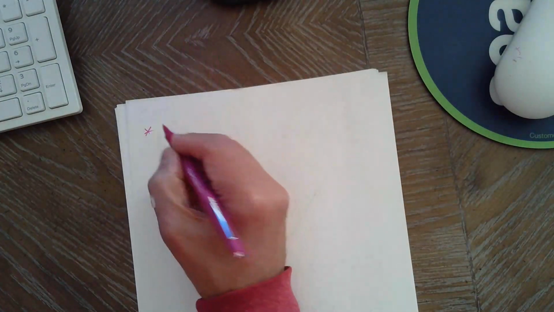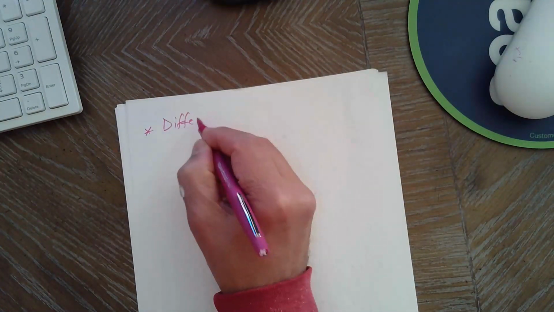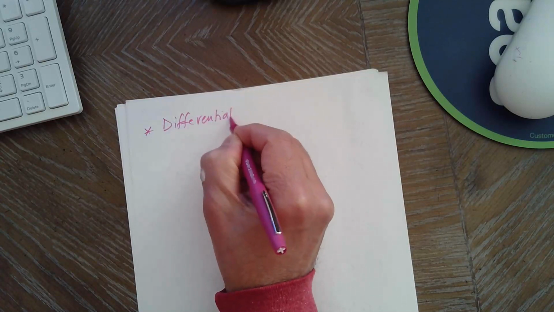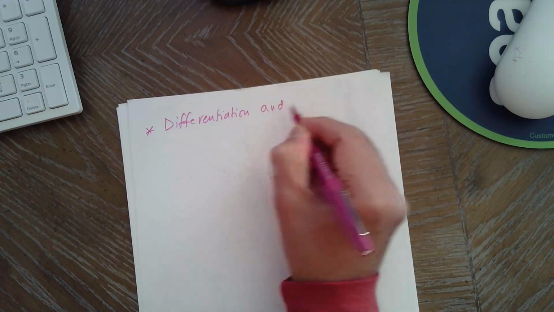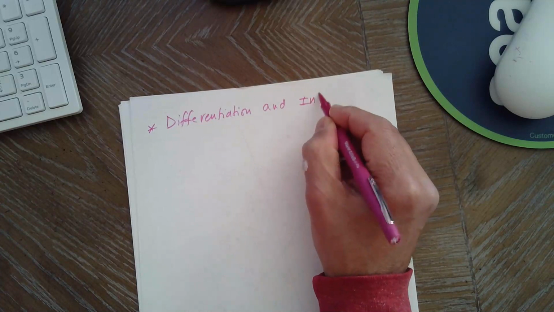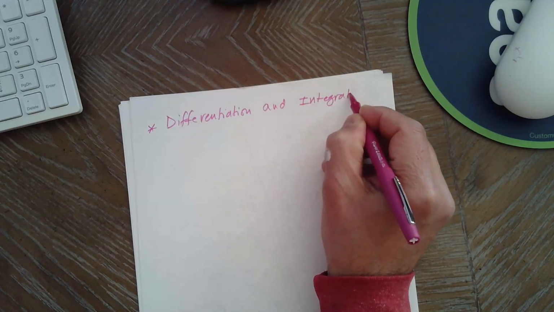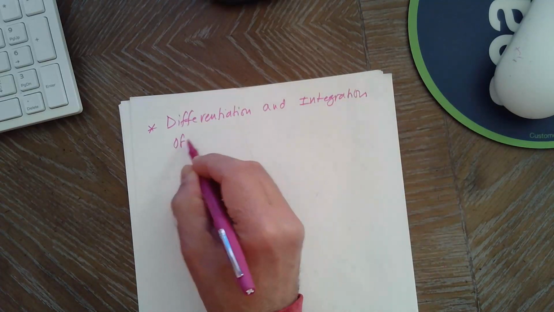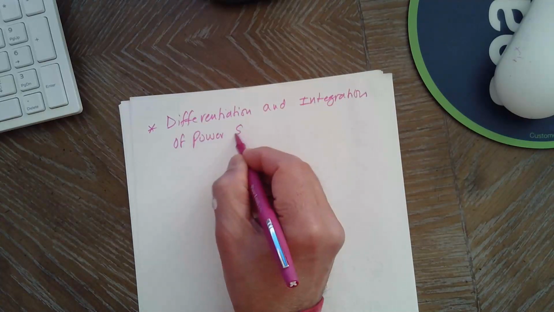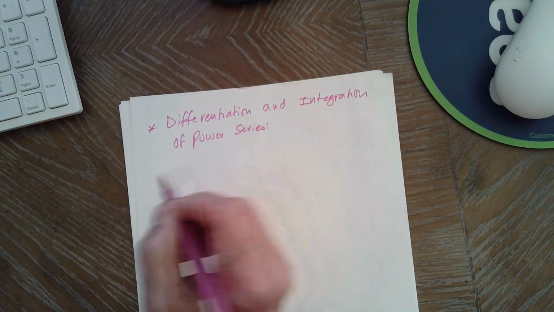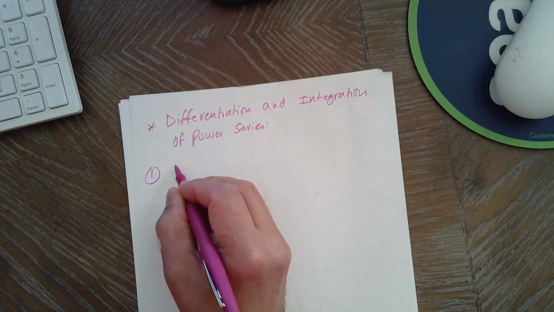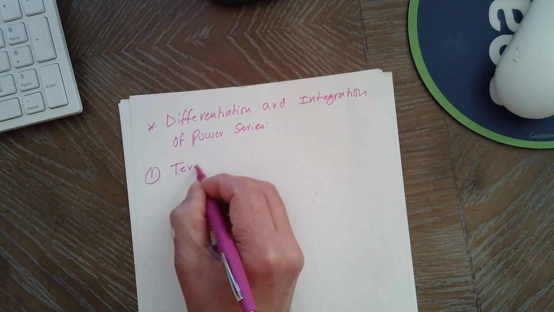Now to differentiation and integration of power series. Let's look at differentiation, term by term differentiation.